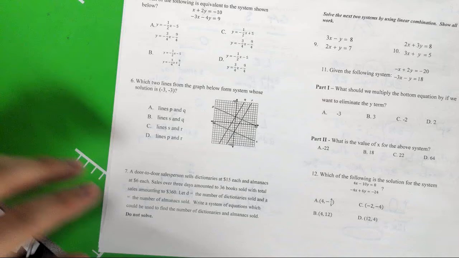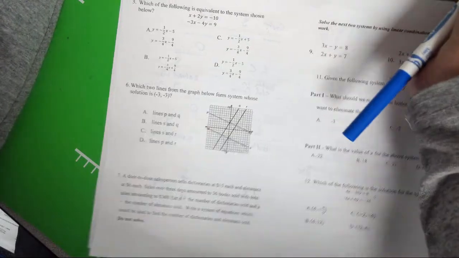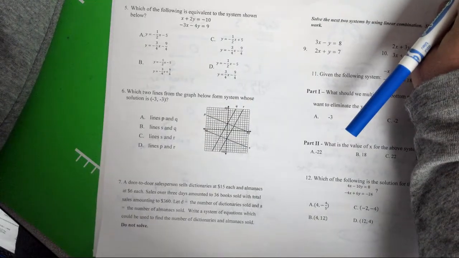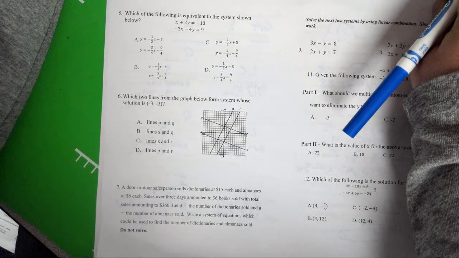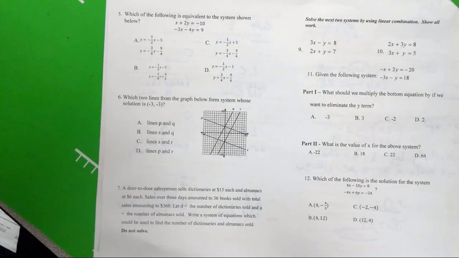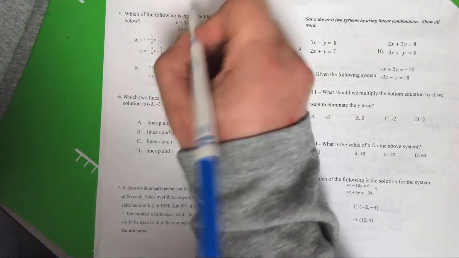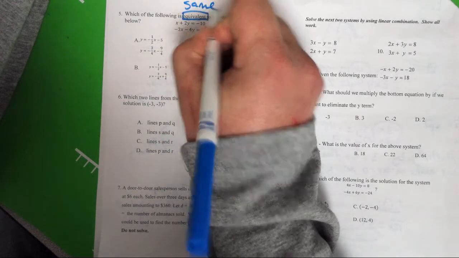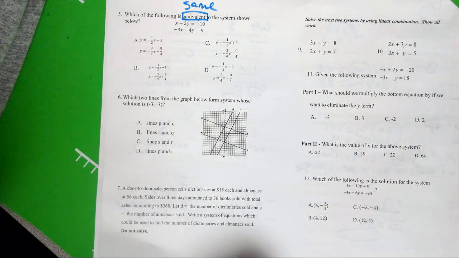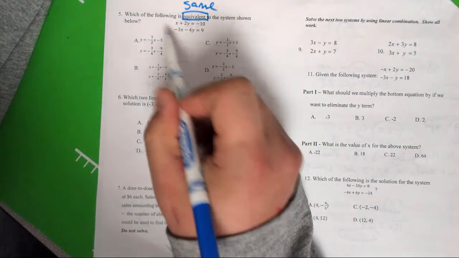Moving on to number 5. Okay, number 5 here. Which of the following is equivalent to the system shown below? So equivalent, what we mean by equivalent is that they're the same. So equivalent means same. Okay? So what we're trying to find out is which one of these systems is the same as this one.